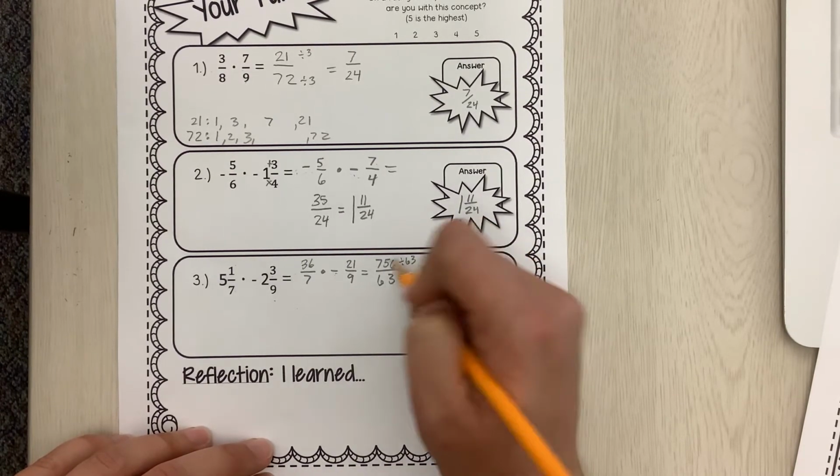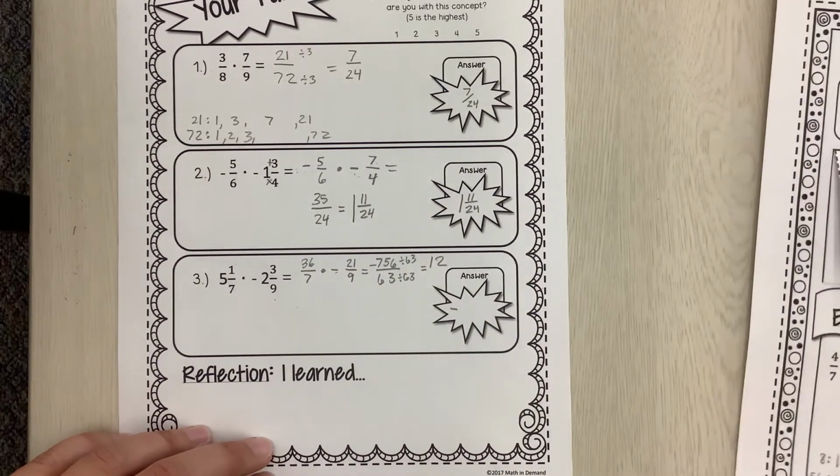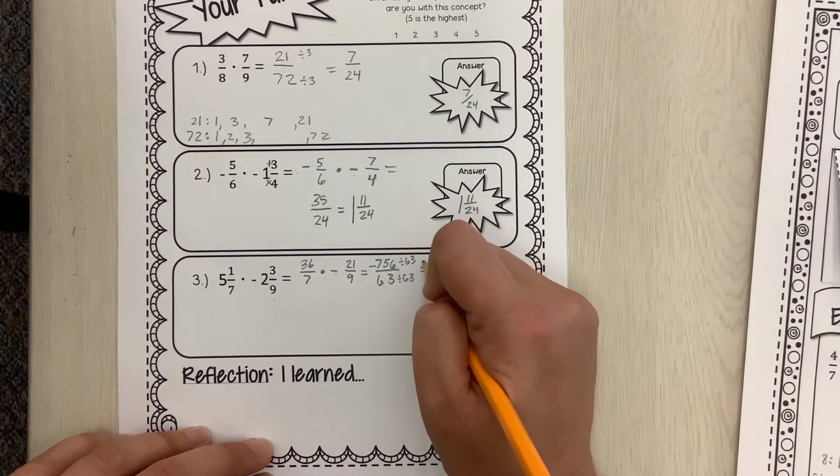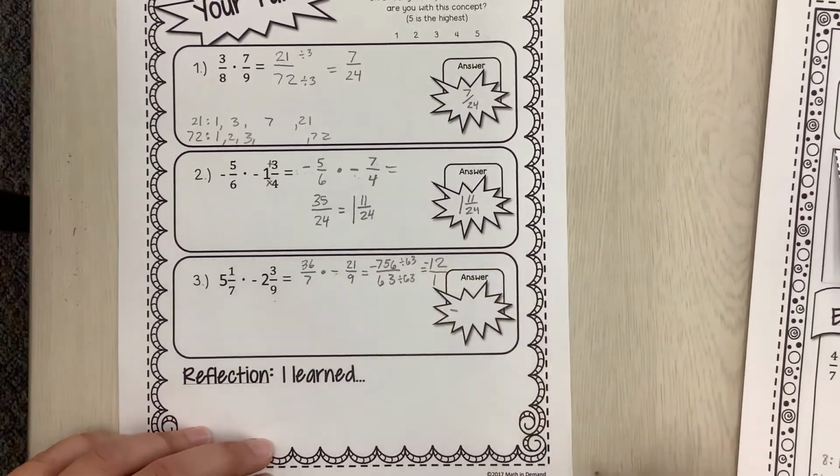And again, I forgot my negative. Look at that, I forgot my negative. And I just got done telling you guys, don't forget your negative. So there's my negative, and 63 divided by 63 is 1.